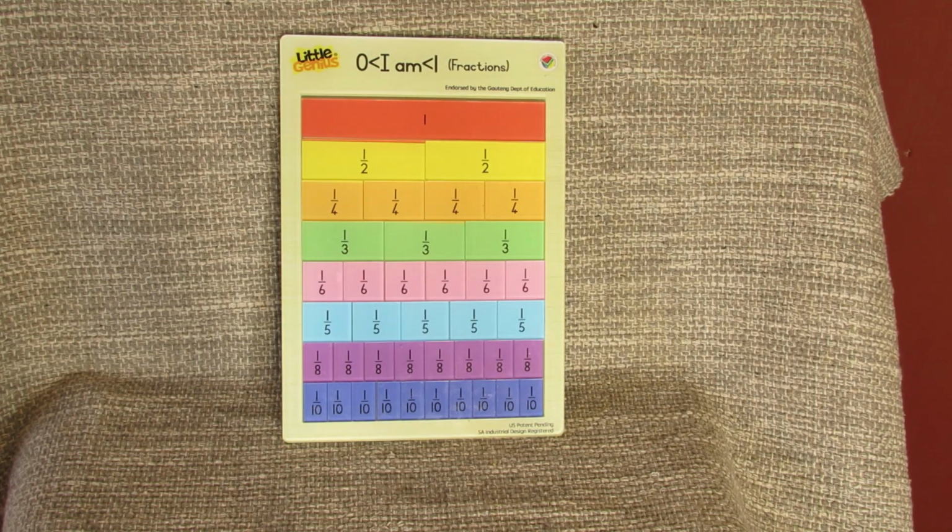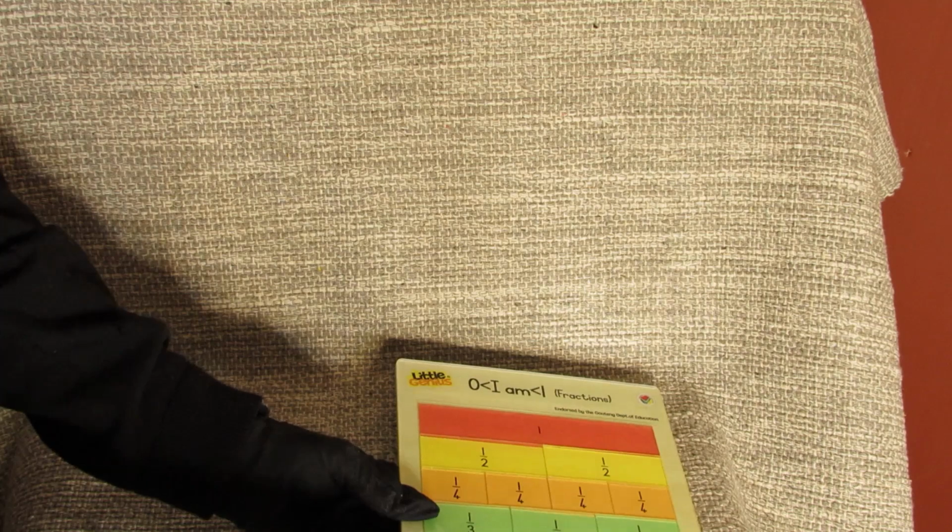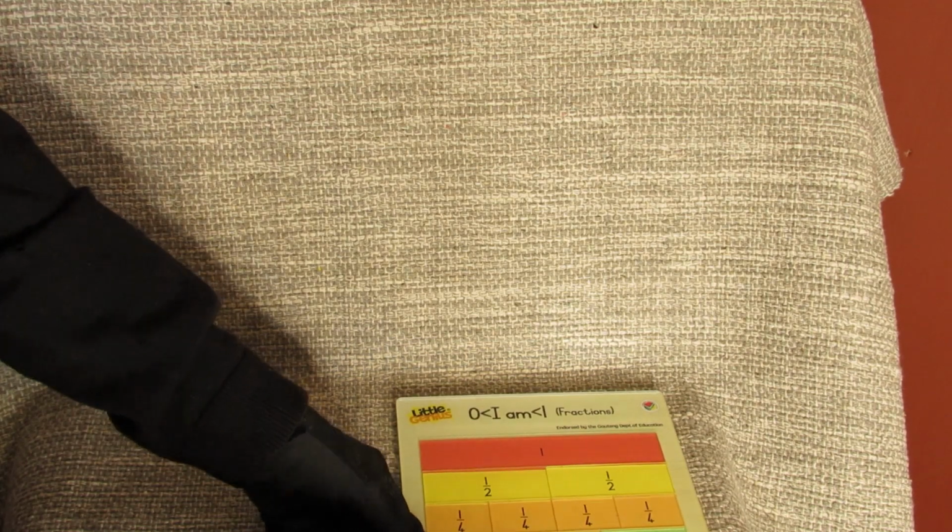Now, what else it has, which is very important, and I'm going to put the puzzle down in order for you to see the calculations.